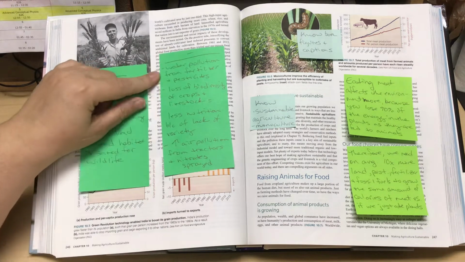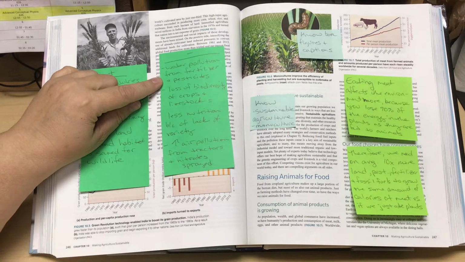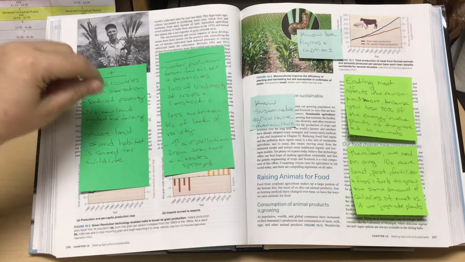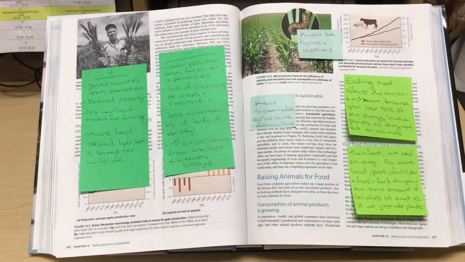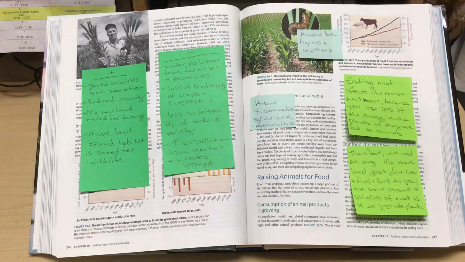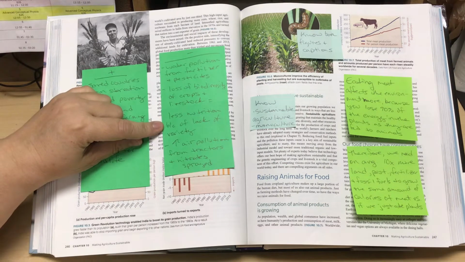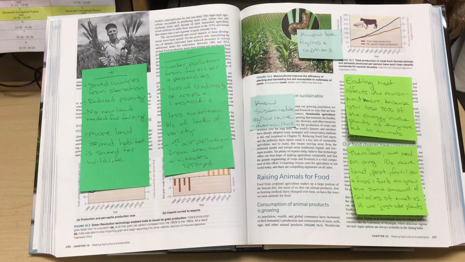On the drawback side, there's water pollution from the fertilizer and pesticides. We talked about eutrophication in a previous unit. There is loss of biodiversity in crops and livestock because certain things are easier to grow, and so people will grow those things to the exclusion of others. Certain types of livestock are easier to grow, and they will grow those to the exclusion of others. This means there is actually less nutrition because there is a lack of variety.